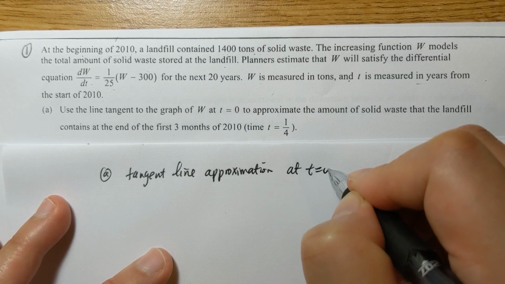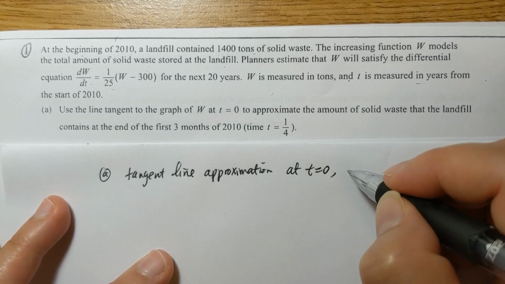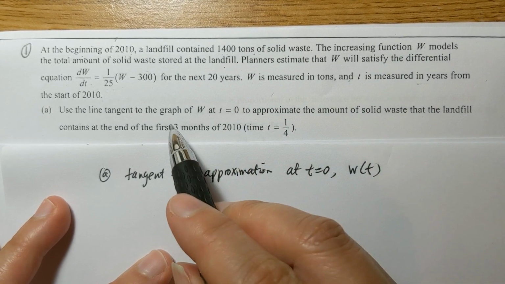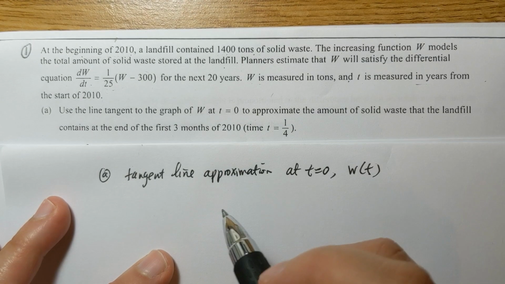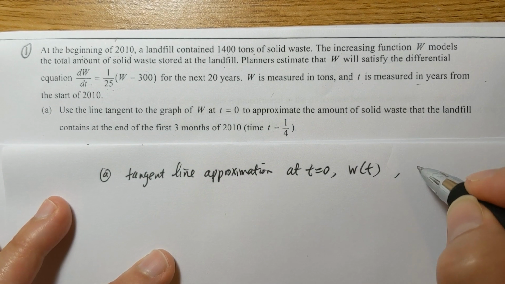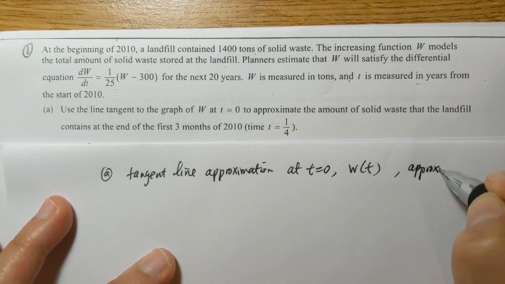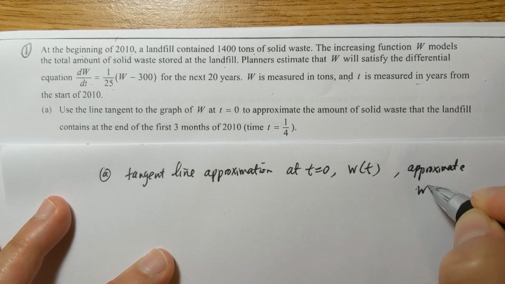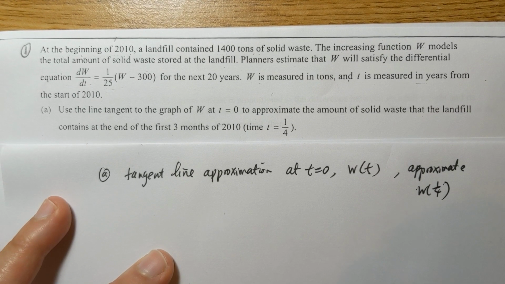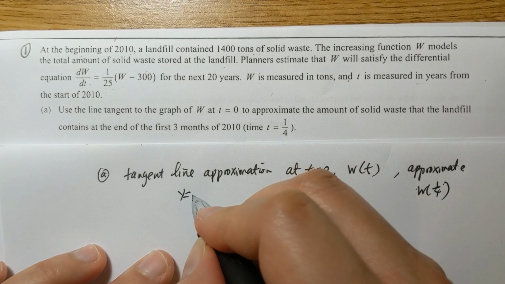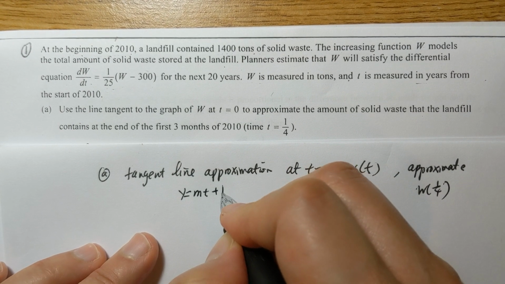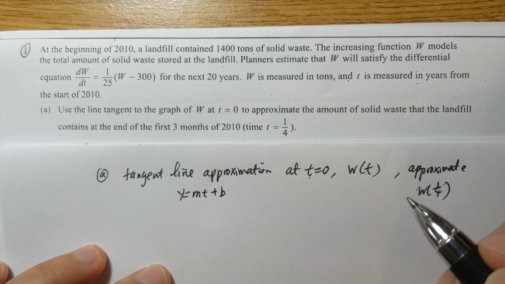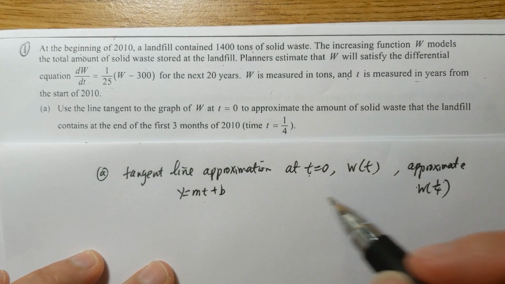At t equal to 0, the function is W of t, because it's the graph of W. So now after that we're going to approximate W of 1/4. So let's find y equal to mx plus b, or mt plus b because it's t instead of x. It doesn't matter if you just use x.